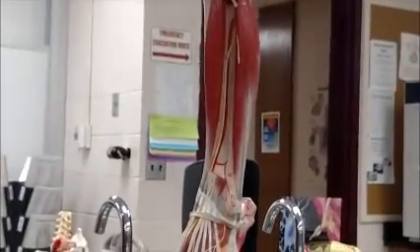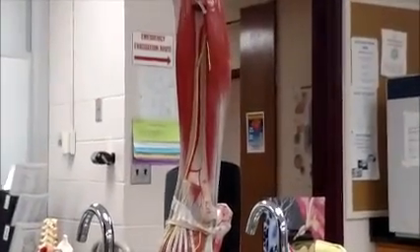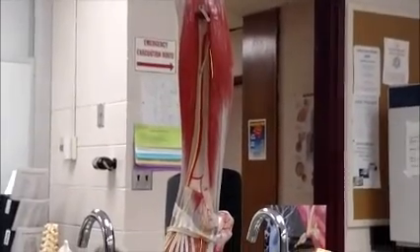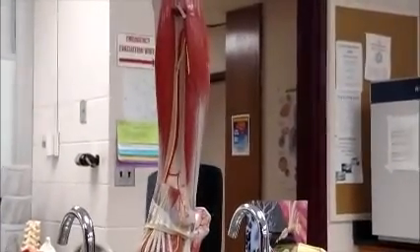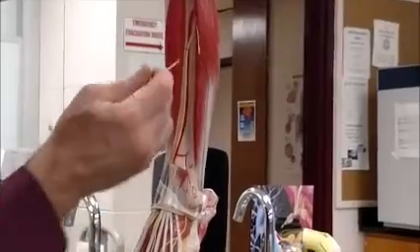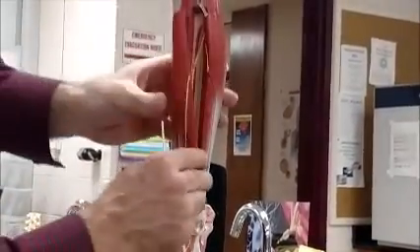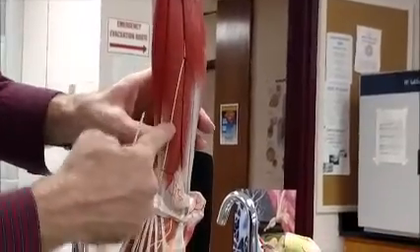Some keys will call that peroneal profundus. Deep fibular nerve, another way of saying it. So would the top part be the superficial one then? And then, if that's the deep peroneal nerve, is there one that stays on the surface? Yeah, right here. Right here.